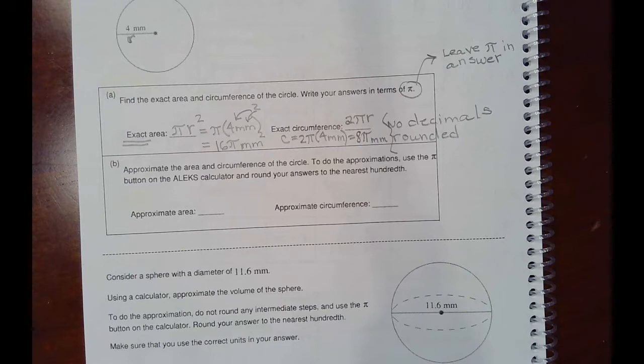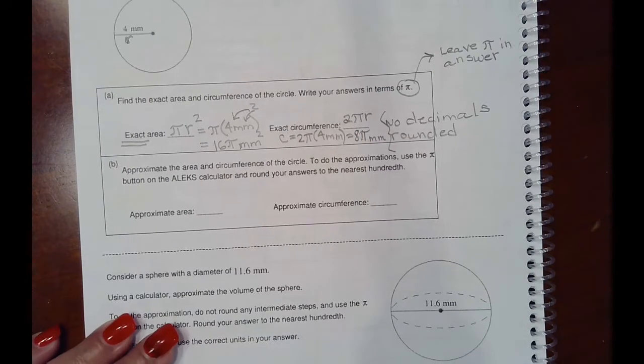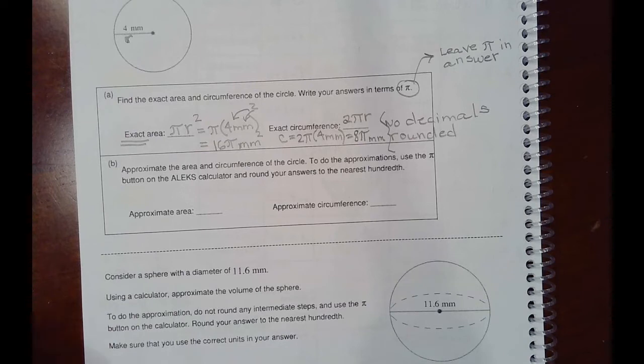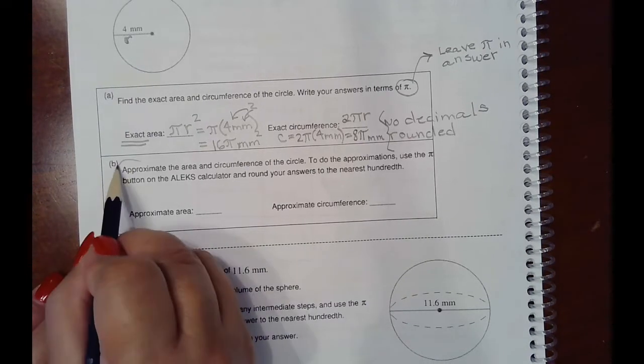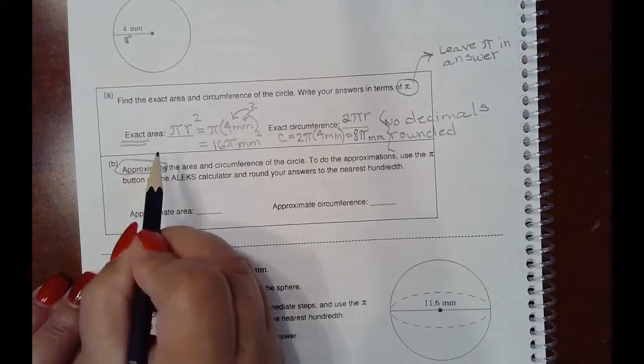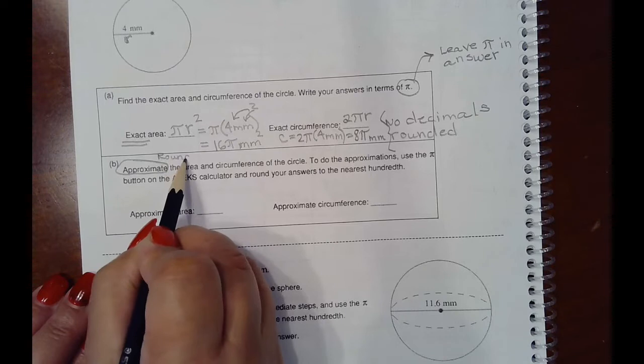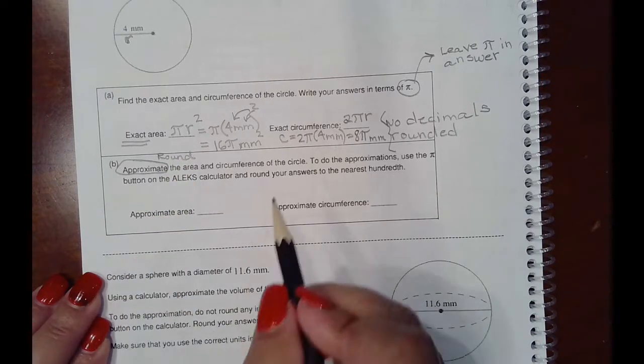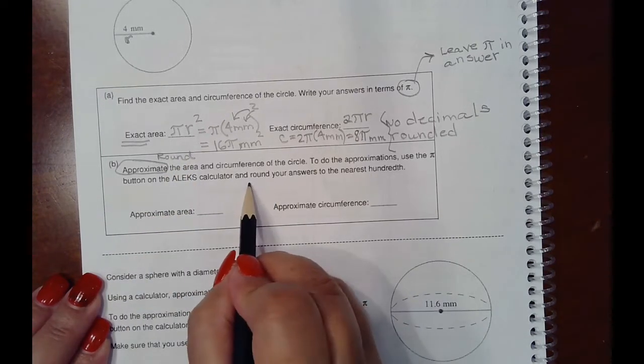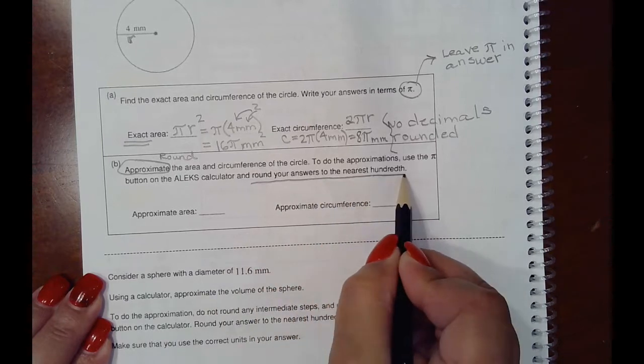Now, if I want to give an answer where I'm rounding off, then I do have to hit the pi symbol in order to bring the decimal into the problem so that I then have something to round off. Approximating means that you're going to be rounding. And you will round to whatever they tell you to round to. Like for instance, this one says round your answers to the nearest hundredth.